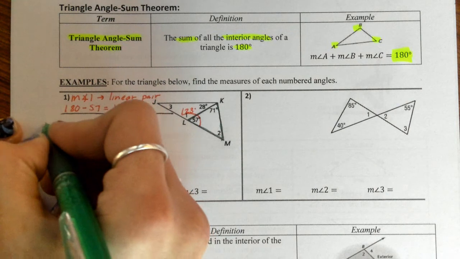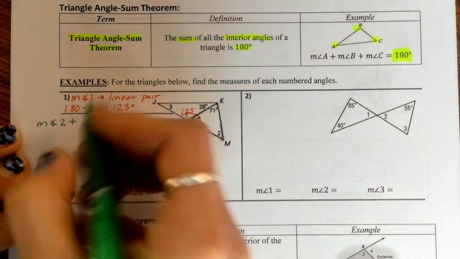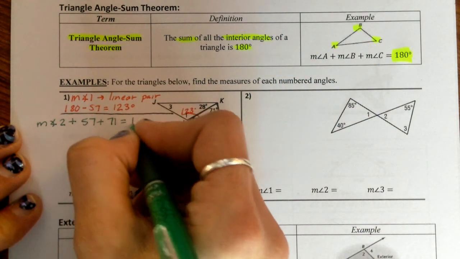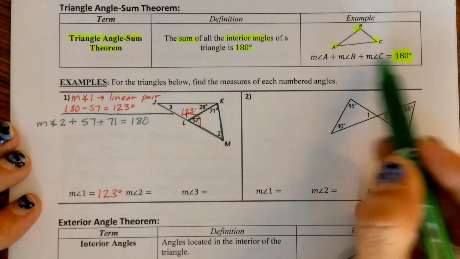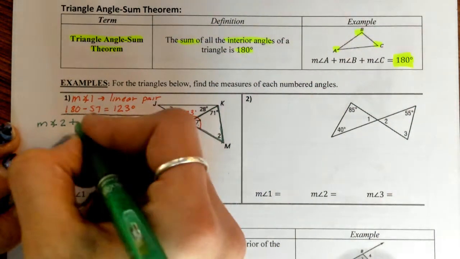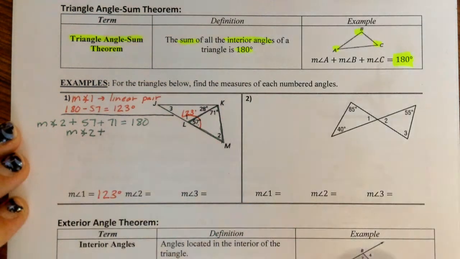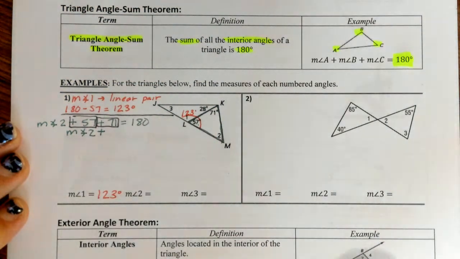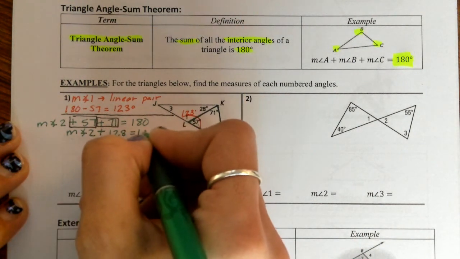So here we're going to have the measure of angle 2 plus this 57 plus the third angle of 71, all equal to 180 degrees. So we're adding all three angles up to equal 180 degrees, just like it says up here in the example. Measure angle A plus B plus C equals 180. So we just go through, we combine our like terms, the measure angle 2 plus, we take that positive 57 and that positive 71. We add them together, and we're going to get 128. This all equal to that 180.